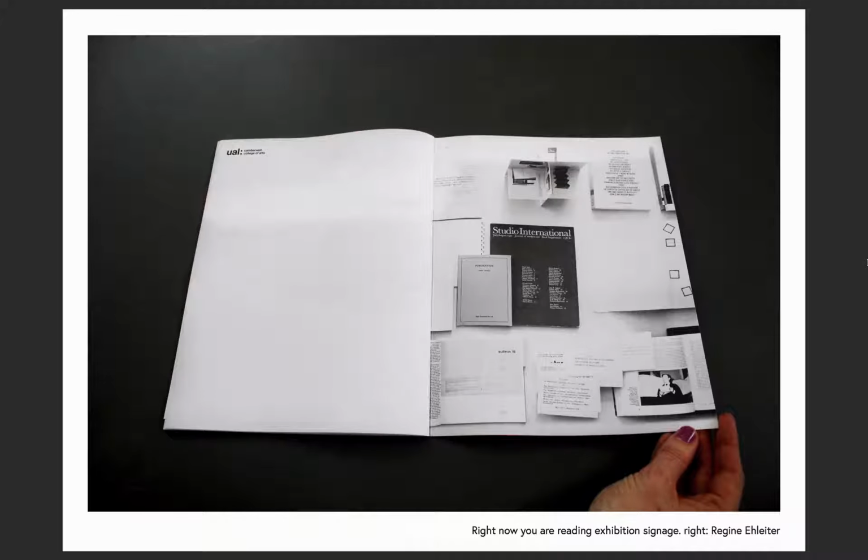And also because of its content, it's kind of like a research space or like a bookshop at the end of an exhibition that you pick up from and that you take further. And now I will hand over to Regine. I'll tell you a little bit about her.